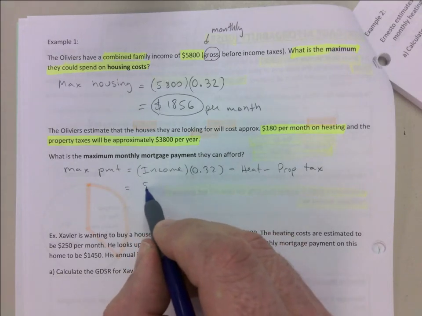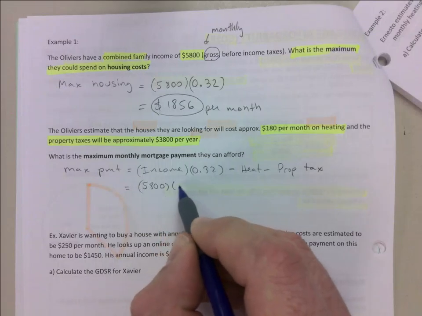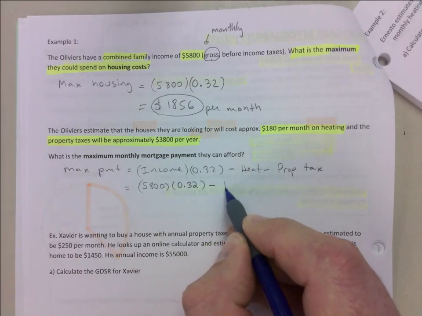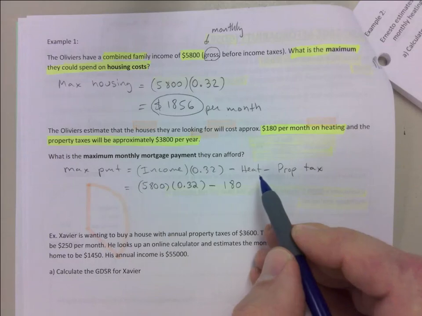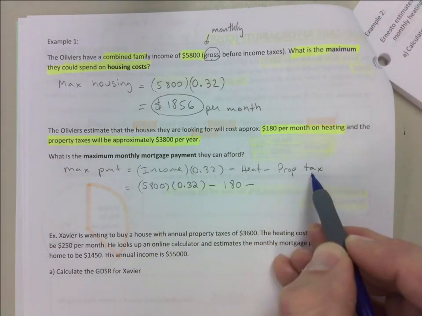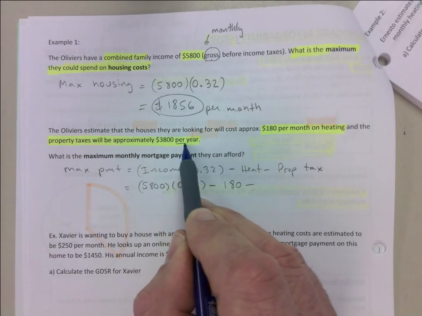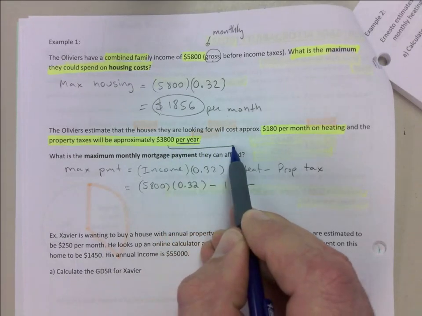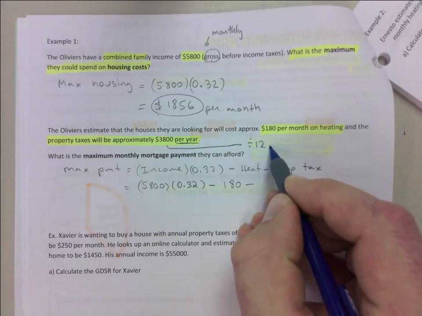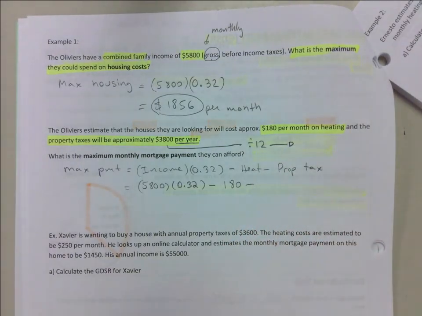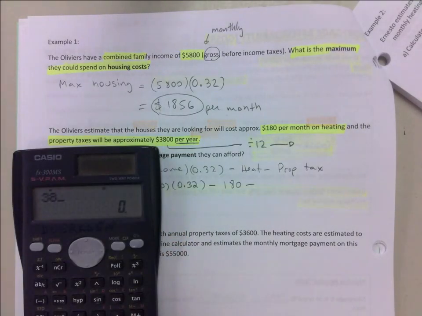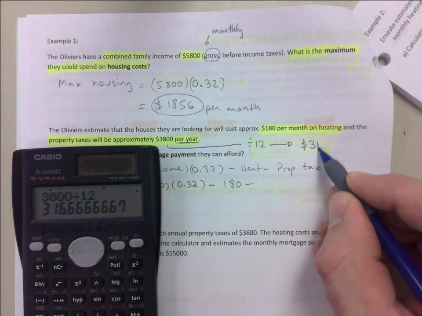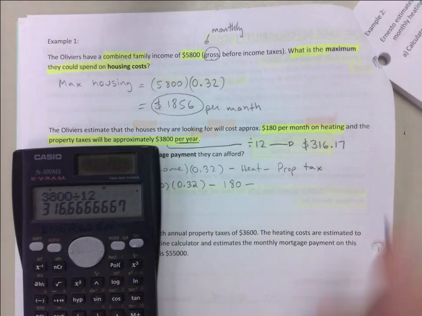We know what the income is. It's 5,800 times 0.32. The heating is $180 per month. But what about the property taxes? It says per year, annually. We can't have that, so we're going to go ahead and divide that by 12 to give us our monthly amount. So you can't mix up yearly and monthly. That is the key here. So that is the equivalent of $316.17 per month.